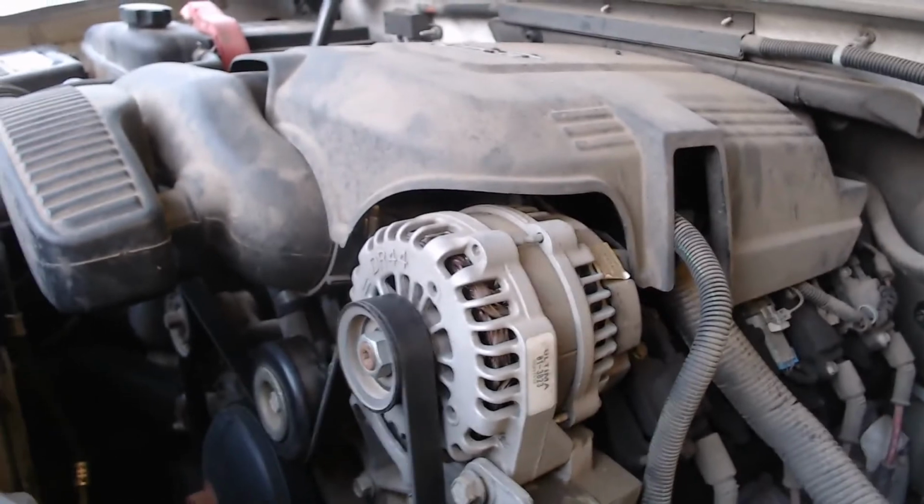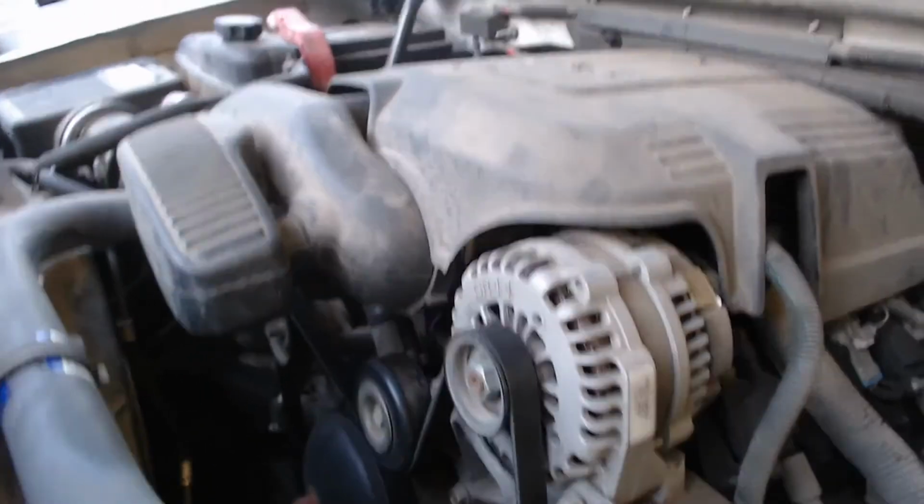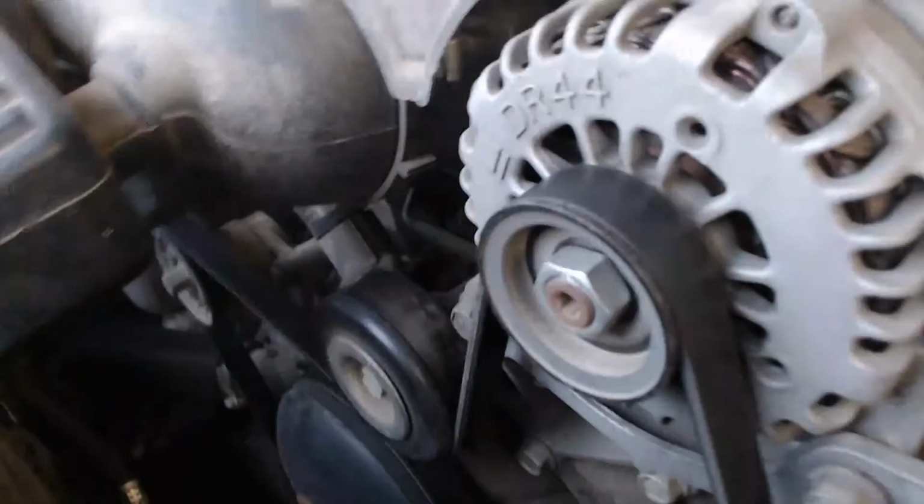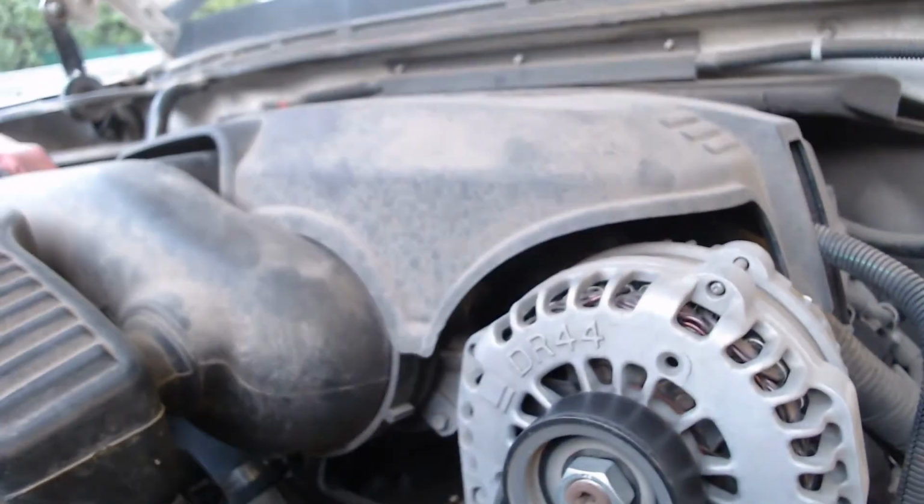So what we're going to be doing is testing the charging system. There's the alternator there, and it's driven by a serpentine belt. And you remember that we can take a tool and look to see if the serpentine belt is worn, so we can get down in there and look at the grooves, and we can take our little tool to measure that. And I'll show you that in just a moment here.